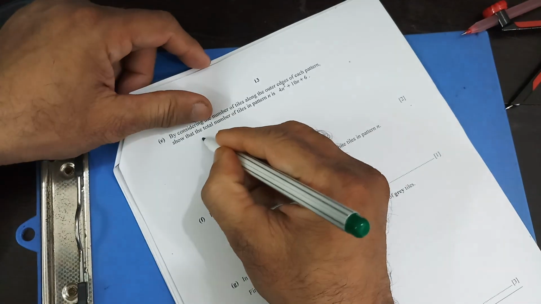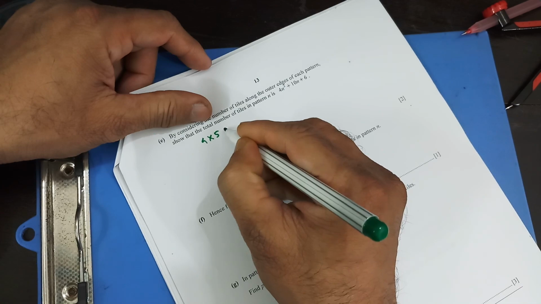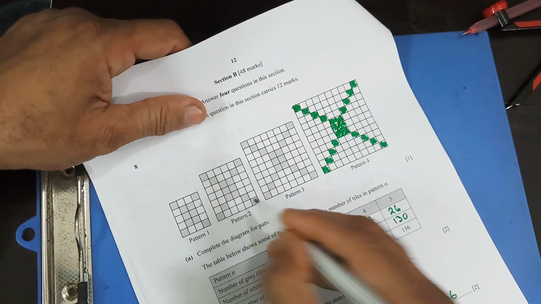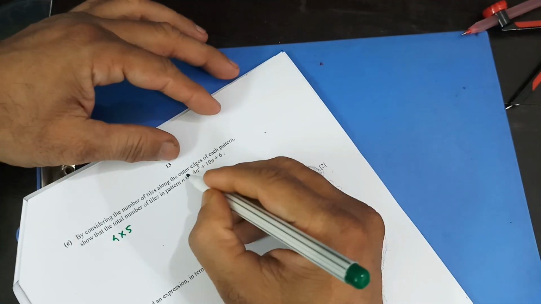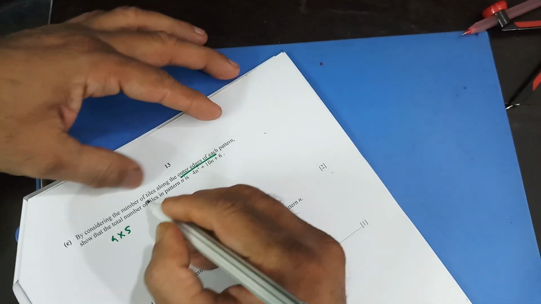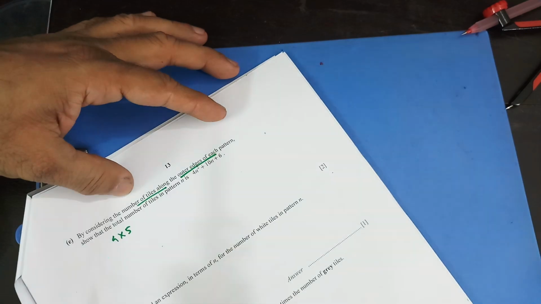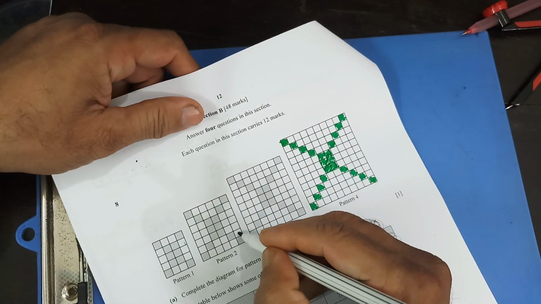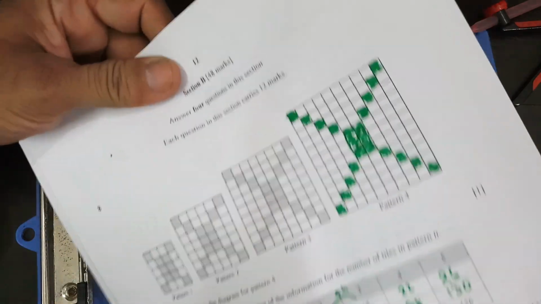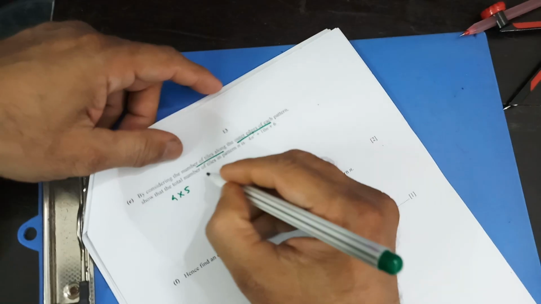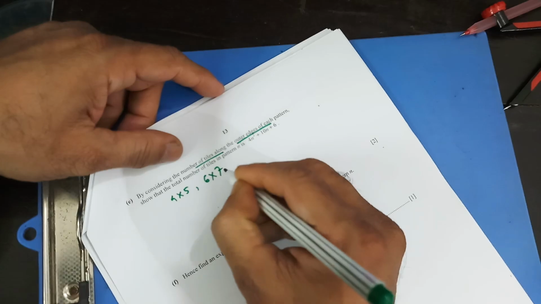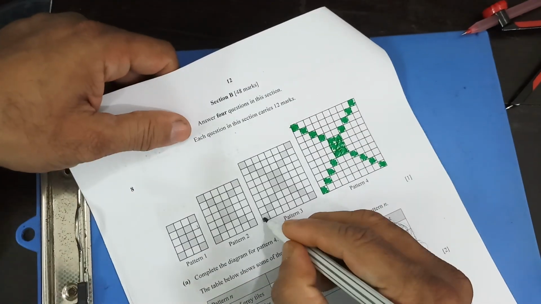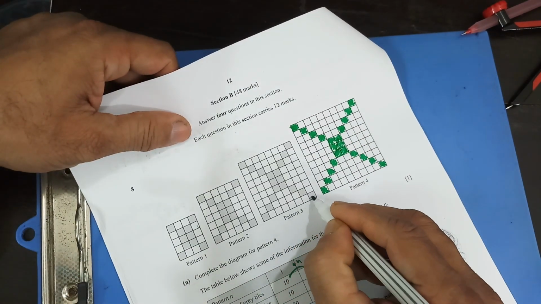So 4 times 5, that's the first one, and the second one is 1 2 3 4 5 6, and this side is 1 2 3 4 5 6 7. That's the number of tiles on the outer edges of each pattern. So 6 times 7, 6 times 7. Okay, and the next one is 1 2 3 4 5 6 7 8.